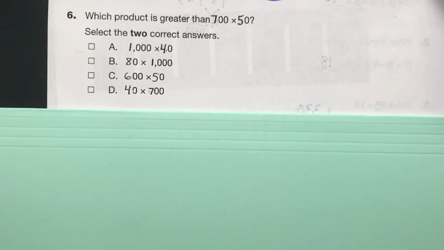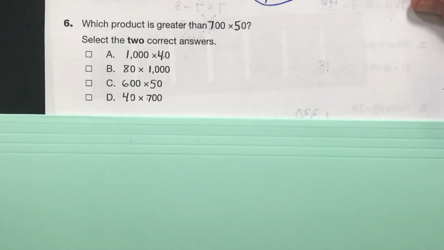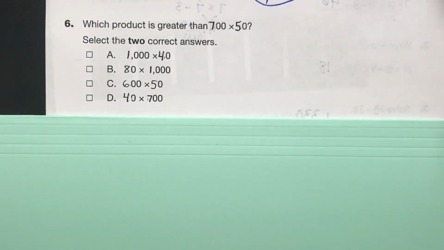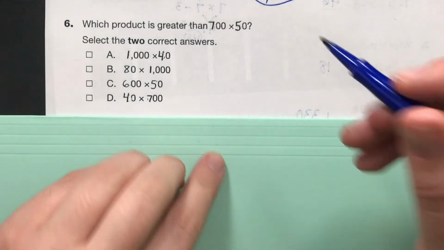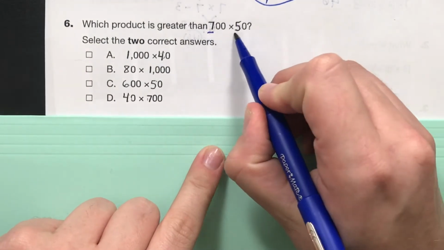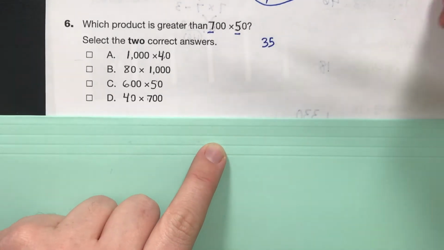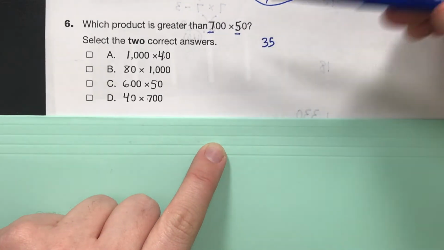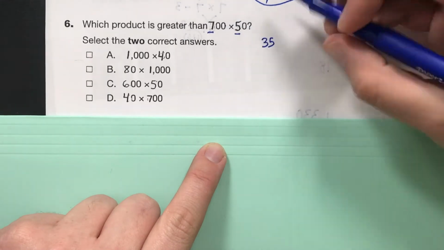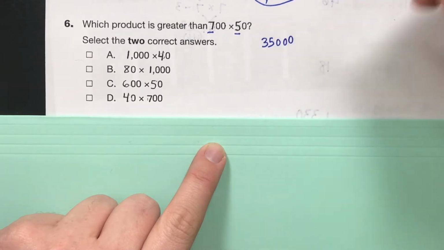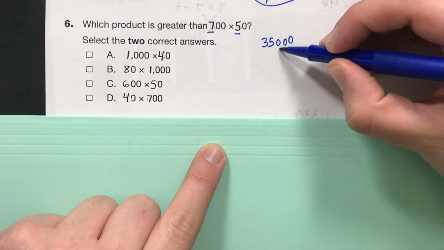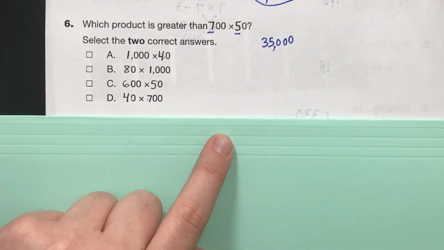Okay. Number 6. Which product is greater than 700 times 50? Select the two correct answers. So since 700 times 50 is a problem I really could do in my head, just because I know that 7 times 5 is 35. And then all I have to do is add how many zeros are in the problem. So 1, 2, 3. And then I'm going to count backwards 3 to put in my comma.